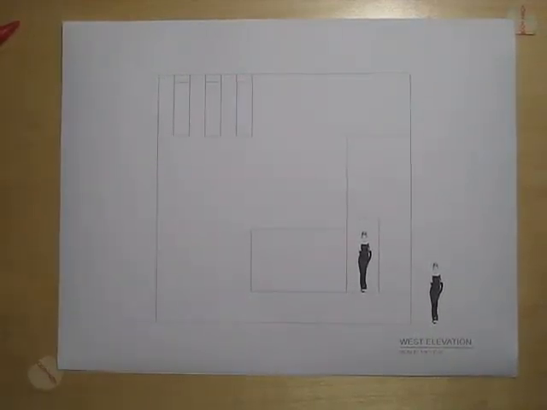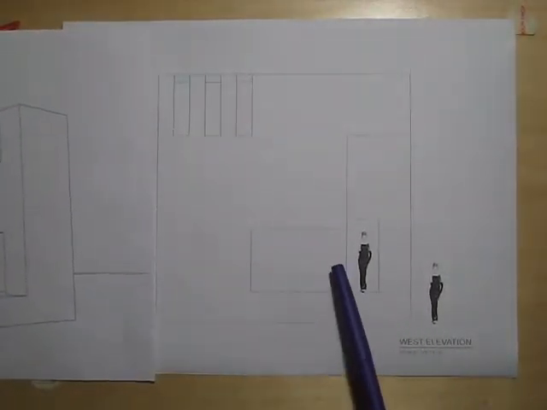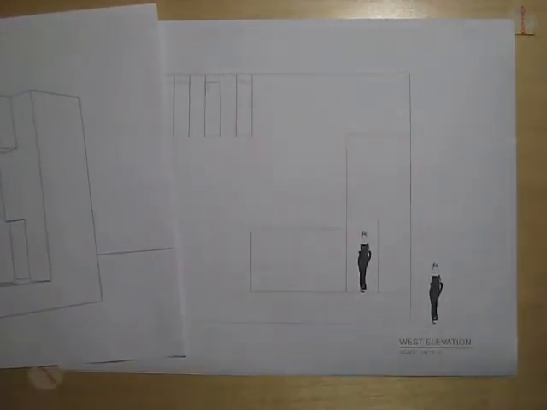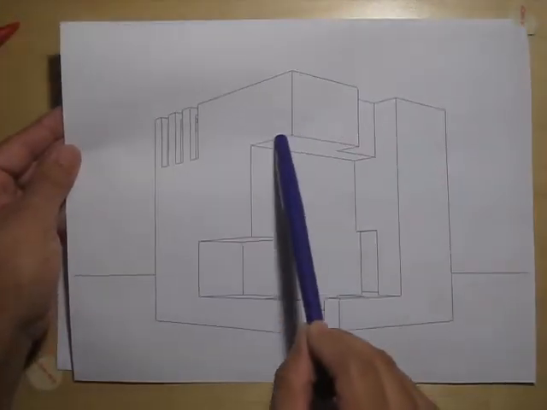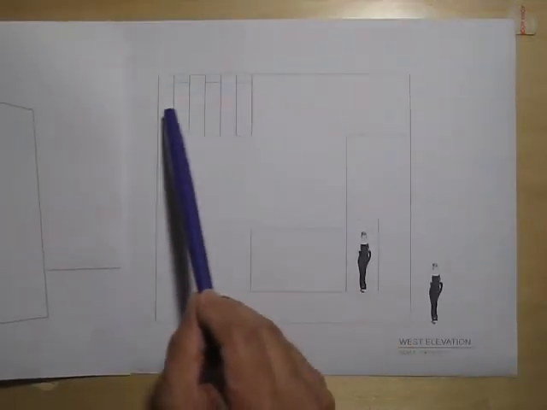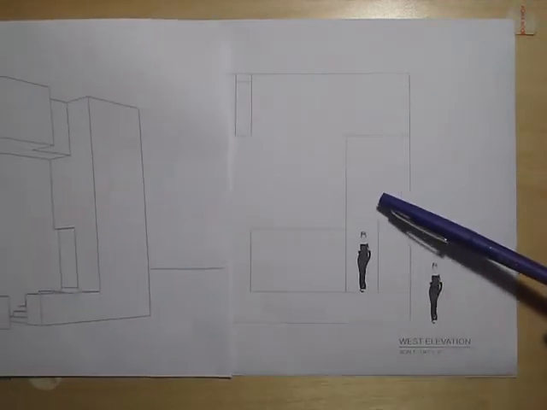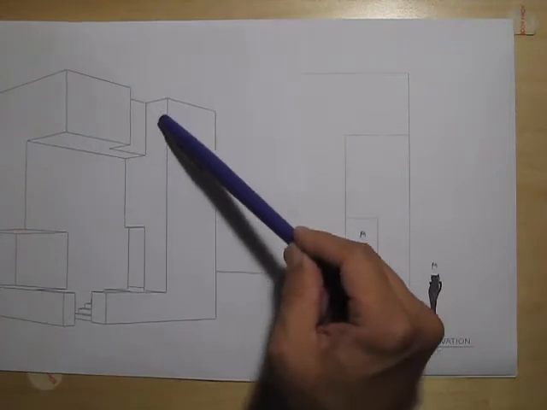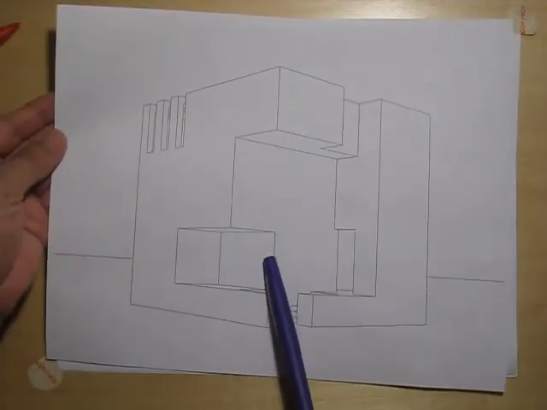So next, let's try to figure out an elevation. This is, again, a sample elevation. We have this west elevation, which we are looking from this direction right here. So that means that this face right here is the face that we're seeing right here. Okay, and this little area right here is the doorway, and this is the little wall right there.